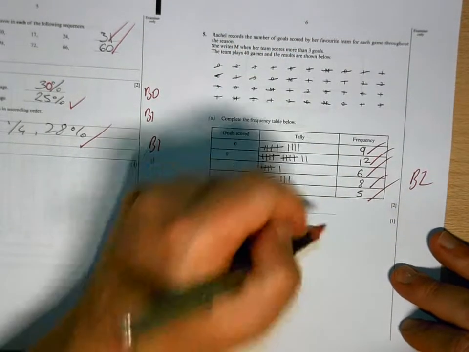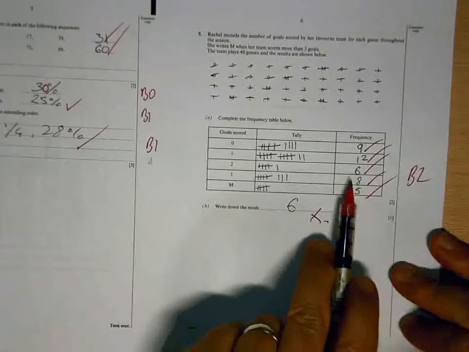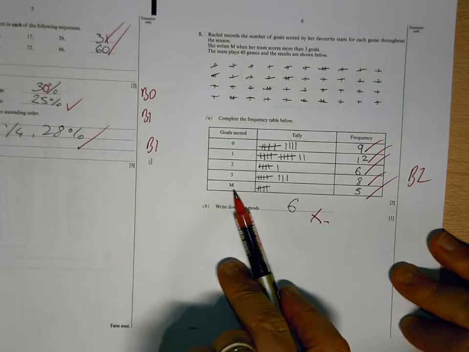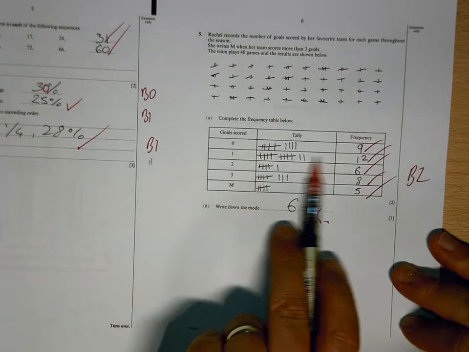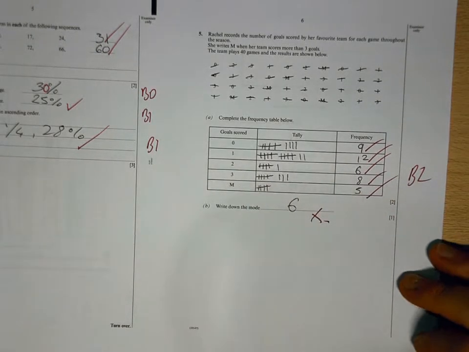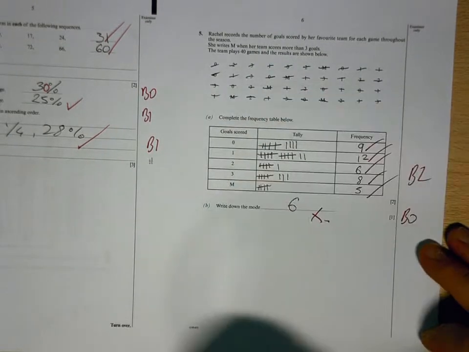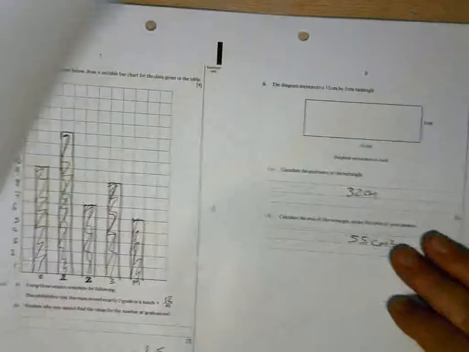Correct tally. The mode isn't 6. The mode is the number of goals that occurs most often, which is 1, because the frequency is 12. 4 for the page.